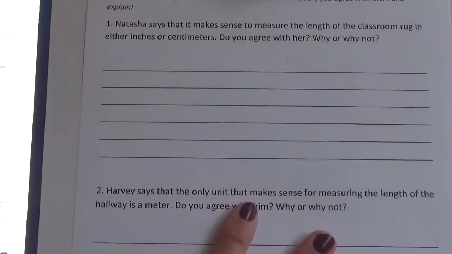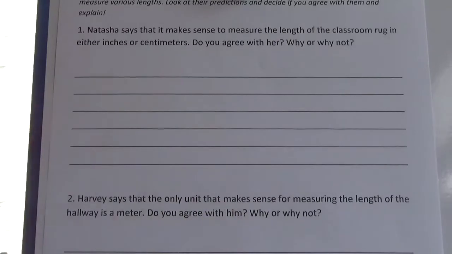So number 1 says, Natasha says that it makes sense to measure the length of the classroom rug in either inches or centimeters. Do you agree with her? Why or why not? So make sure you're envisioning your classroom rug, the rug that you had in your classroom, and think if it makes sense to measure that in inches or centimeters. Would that be a good unit to use?